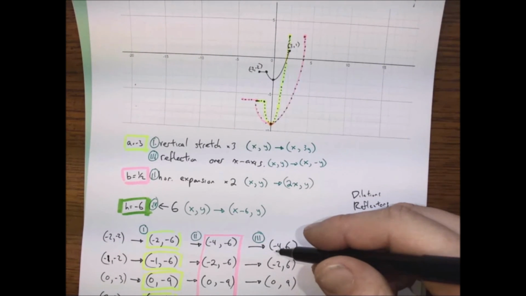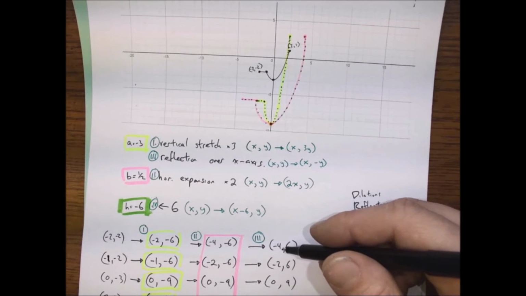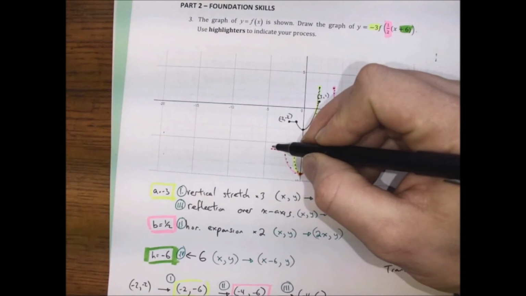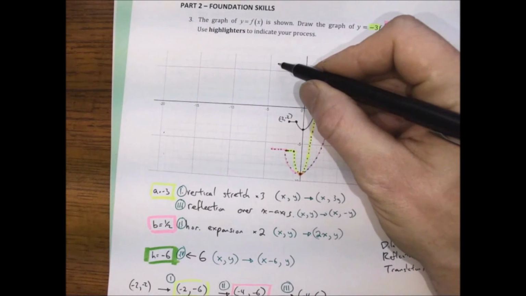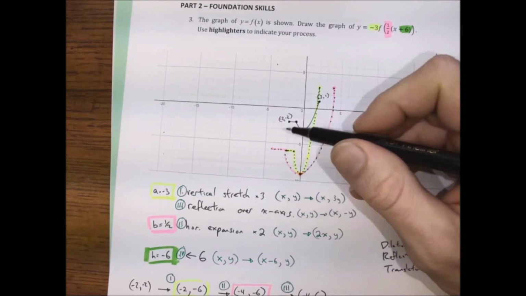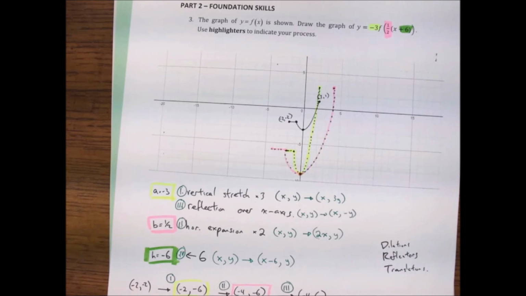All right, so now my new point is at negative 4, positive 6, so it's reflecting up over the x-axis to come up here. Oh, I should use a highlighter. And I want an orange highlighter for this one. Now I just had one somewhere. I'm just going to see if standing up is going to help me find it.